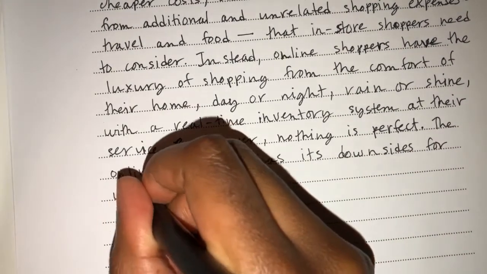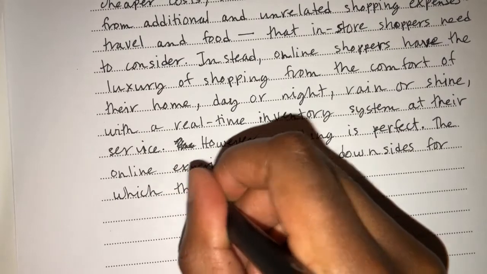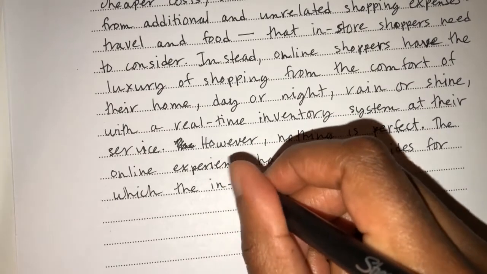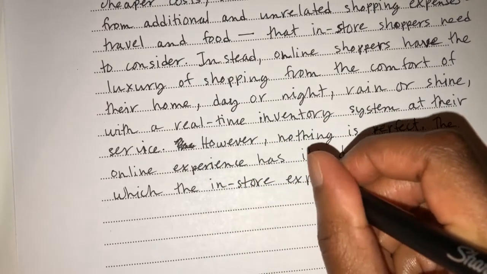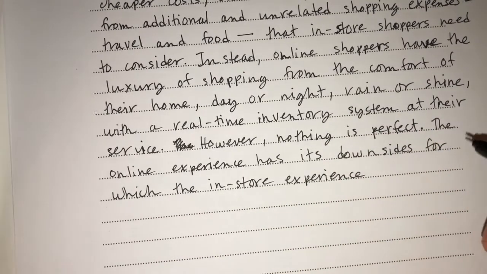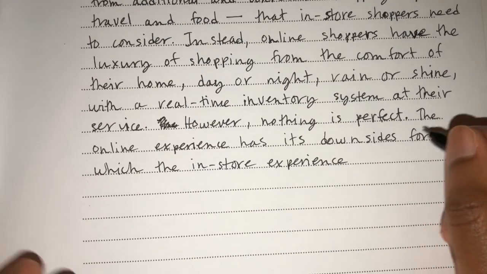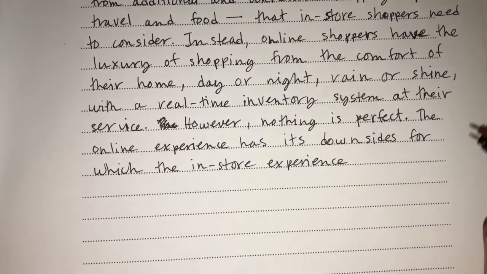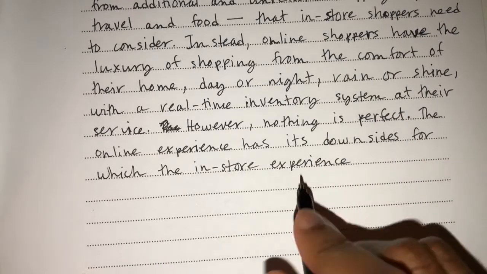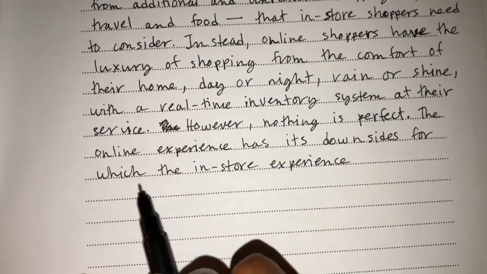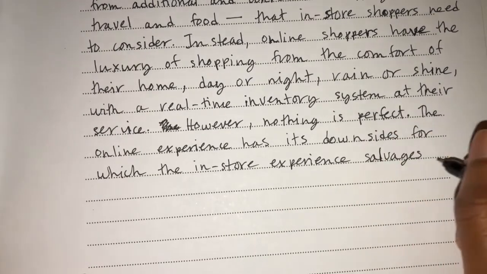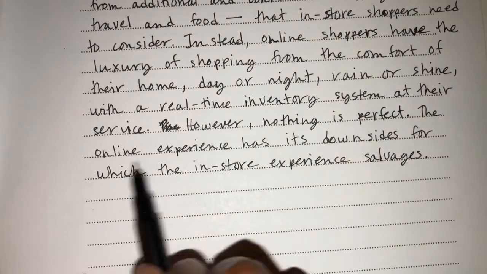For which the in-store experience, here's a good one. We're trying to say it makes up for it, but a good way to show them that you have a rich English vocabulary is by trying to throw in a few sophisticated words here and there. So in this case, I will say for which the in-store experience salvages. Okay, it makes up for the lacks of online shopping.